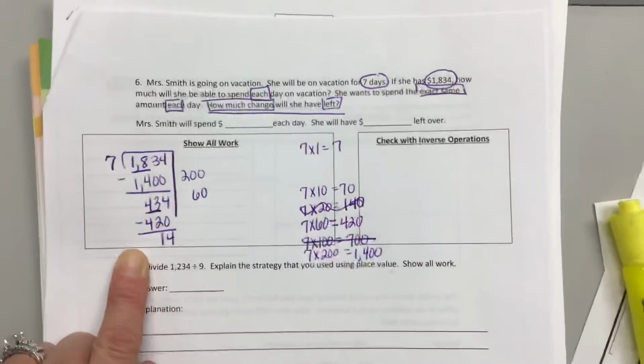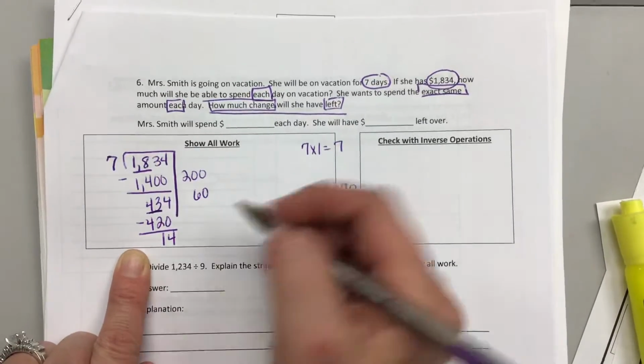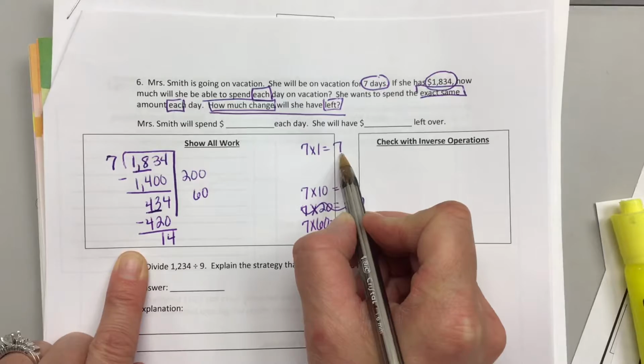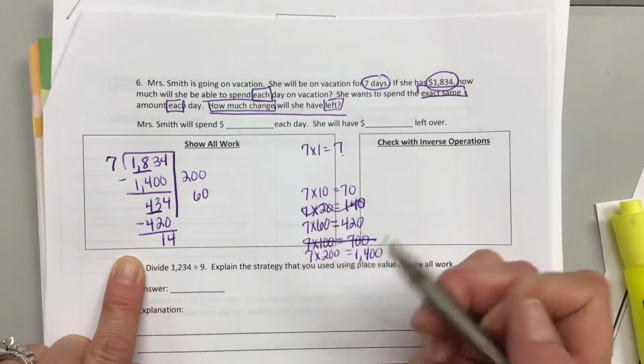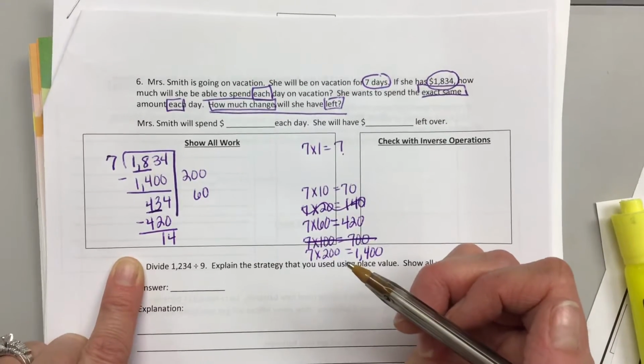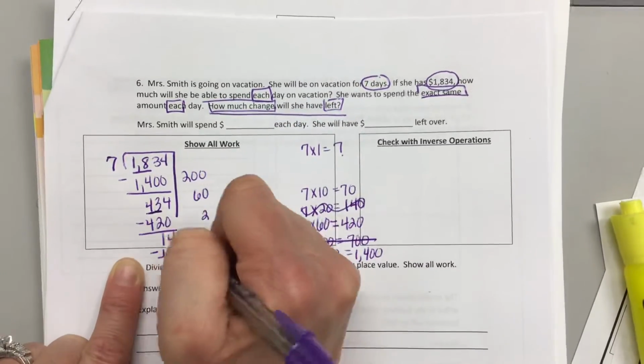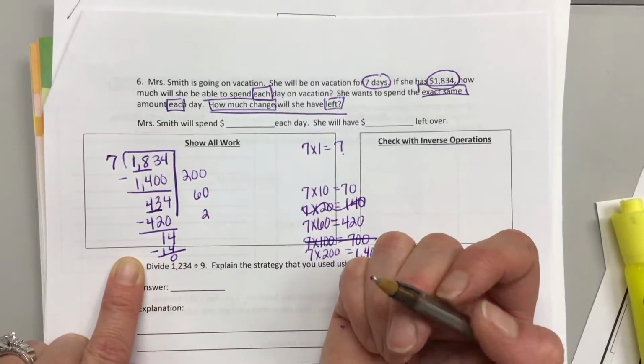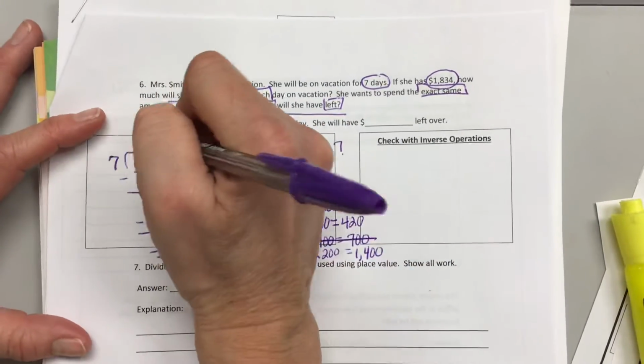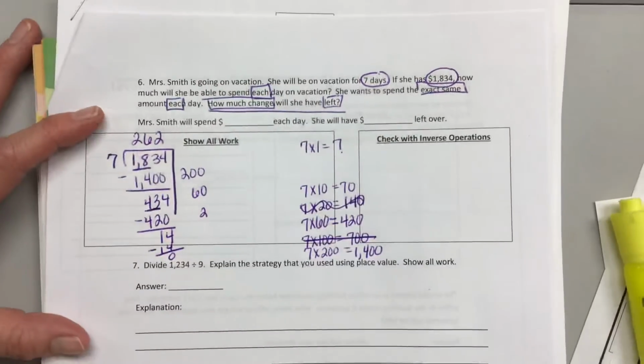That leaves me with 14. I could subtract 7, but 7 times what is 14? 2. So over here I'm going to put my 2, then I'm going to subtract 14, which leaves me with 0. I add together my partial quotients, and I have 262.